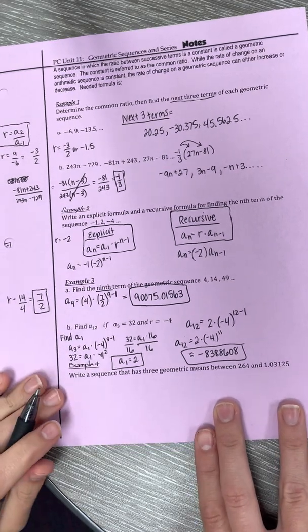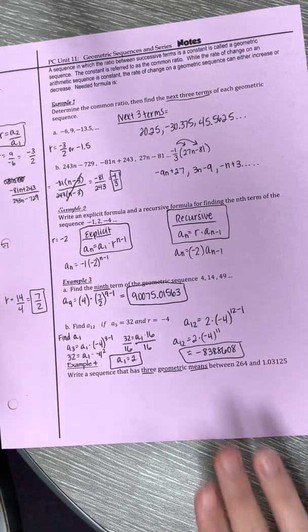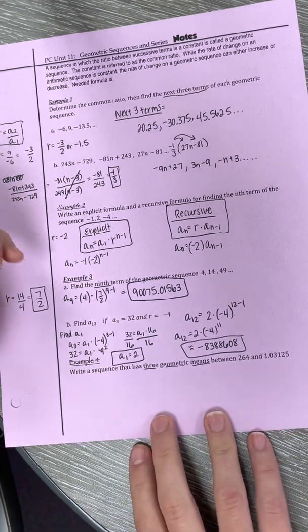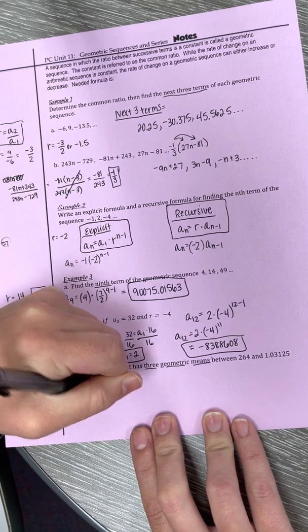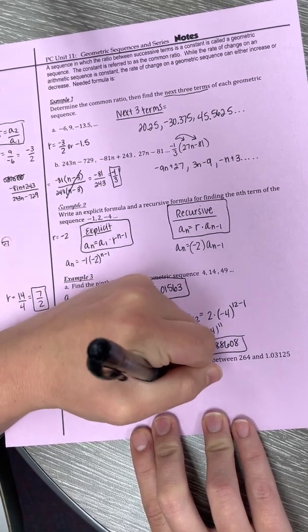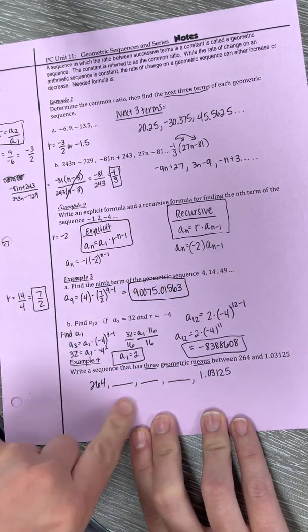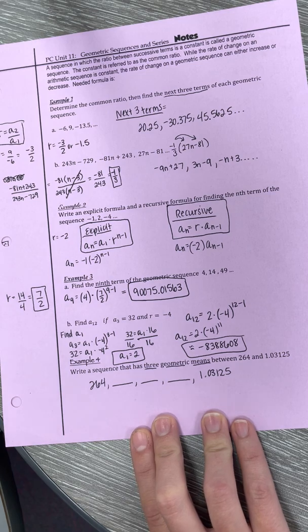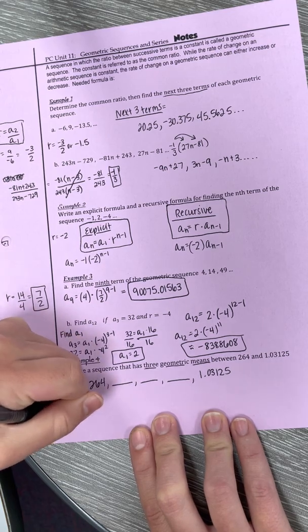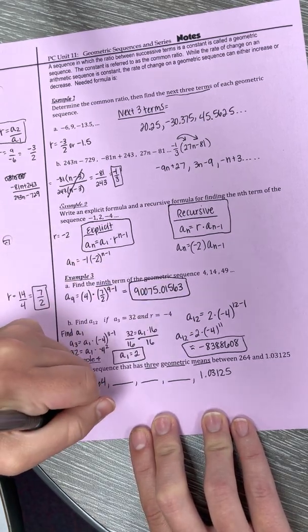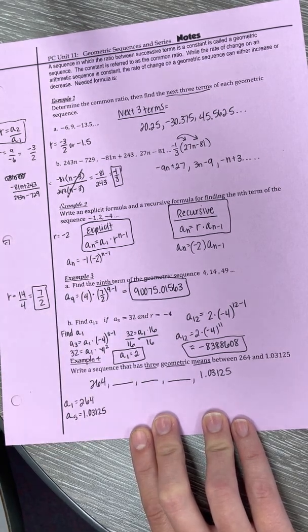All right, write a sequence that has 3 geometric means between 264 and 1.03125. So how that's going to look is our first value is 264. That means 1, 2, 3, and then 1.03125. They want to know what these 3 values in between are. We know that A1 is 264, and we know that A5 is 1.03125. So that's where we're starting.